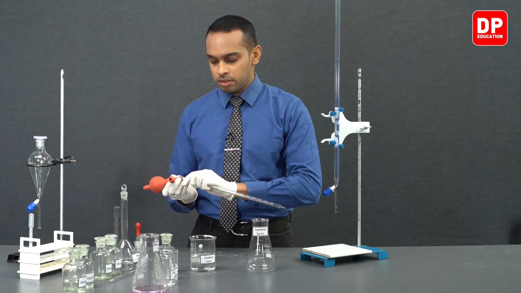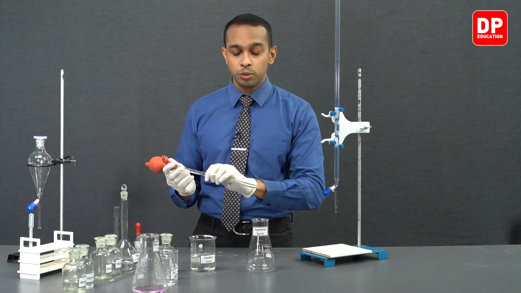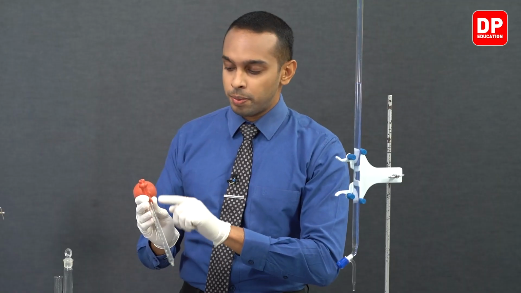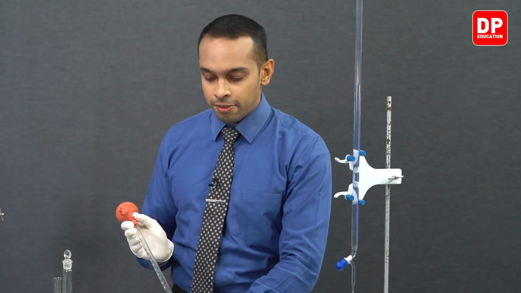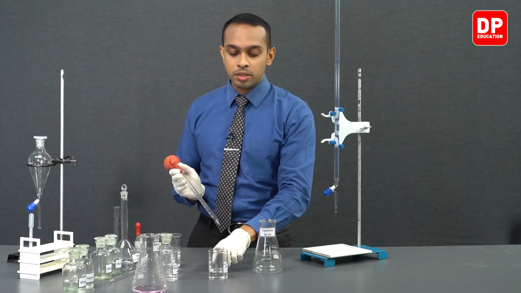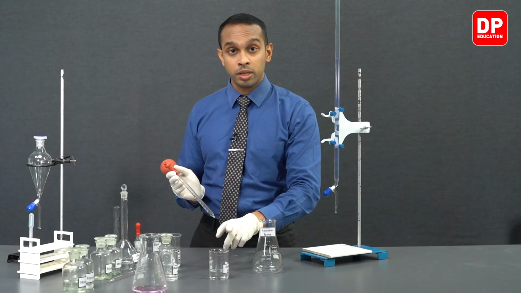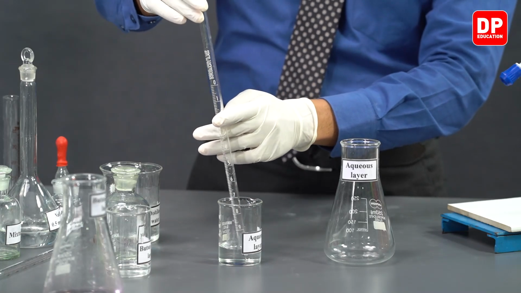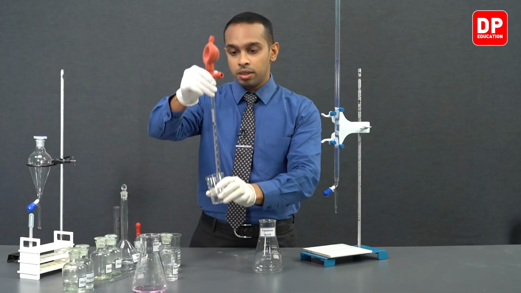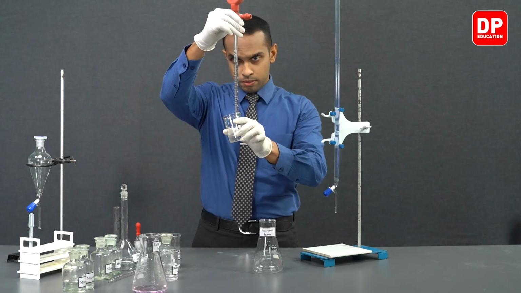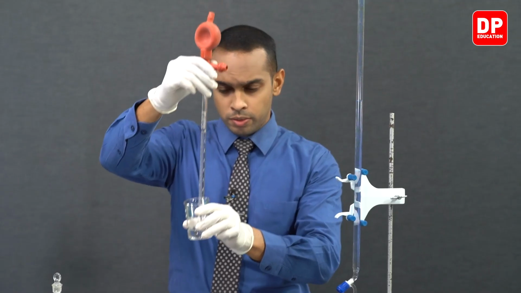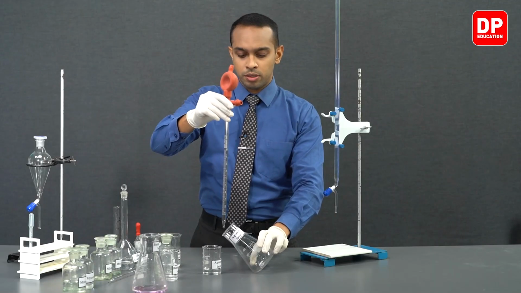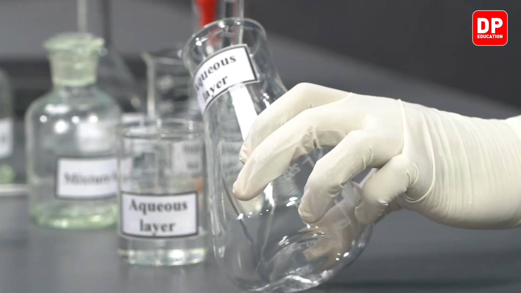Now we will connect the pipette that we usually use to withdraw the aqueous layer to a pipette filler. We have connected that pipette to the pipette filler, and we have our aqueous layer over here. Out of the 2 layers in the mixture, the aqueous layer was taken to this beaker. So now we are going to withdraw 10 cubic centimeters of the aqueous layer. We have measured 10 cubic centimeters of the aqueous layer here, and we will transfer it to our titration flask over here.